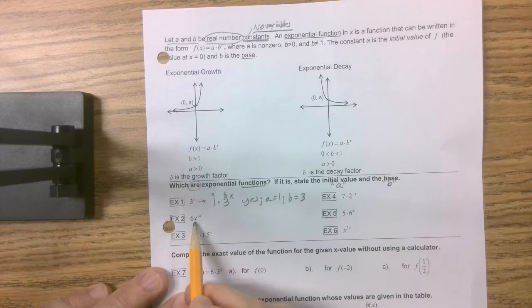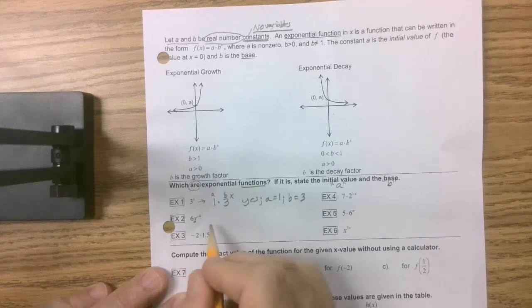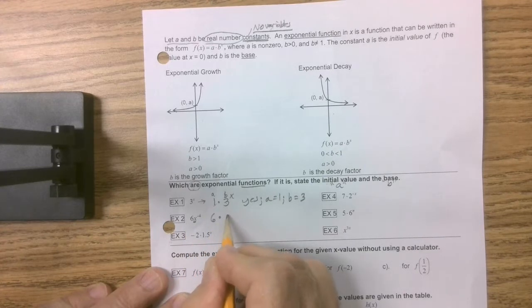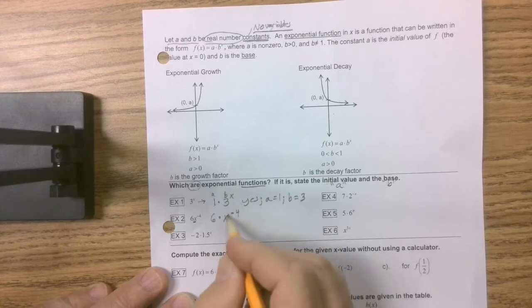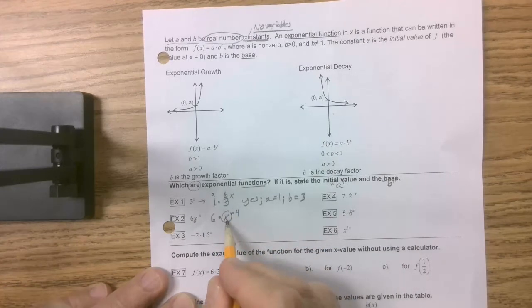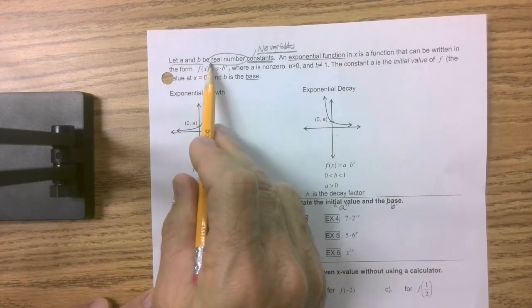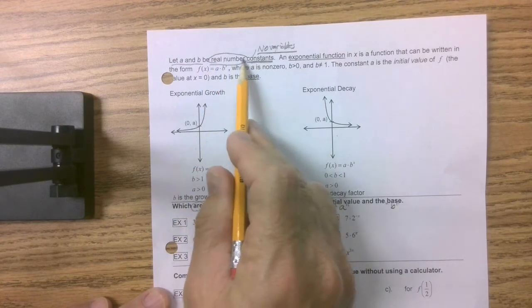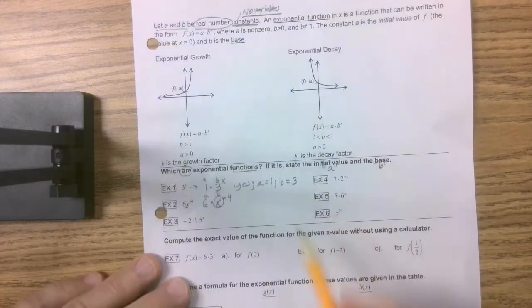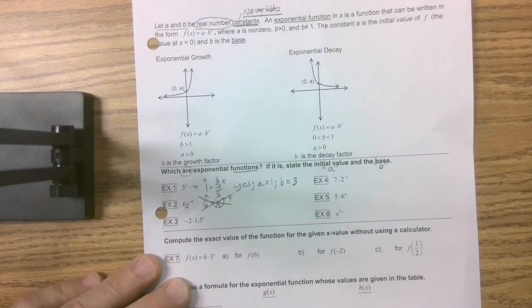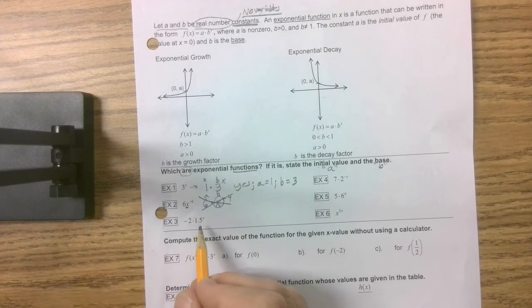Now look at this one. This is the same thing as 6 times x to the negative 4 power. What's the problem here? The problem is my A and my B, according to this definition, must be real number constants, no variables. So guess what? That's a no.